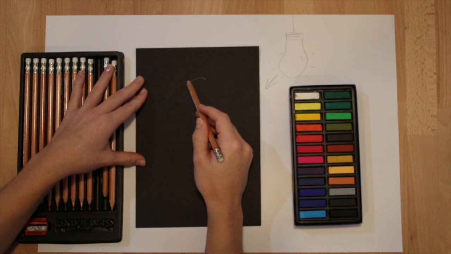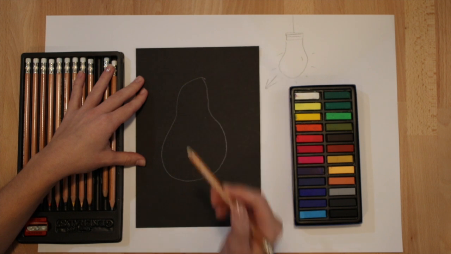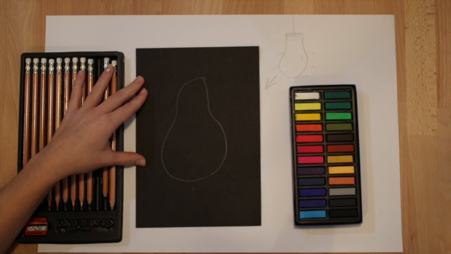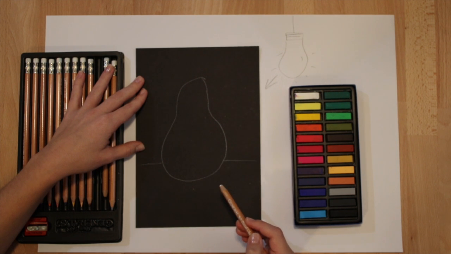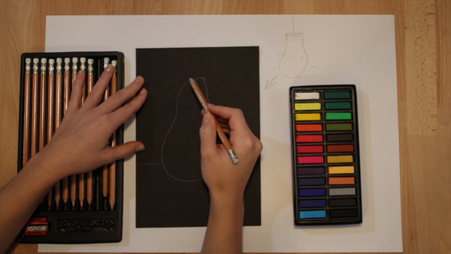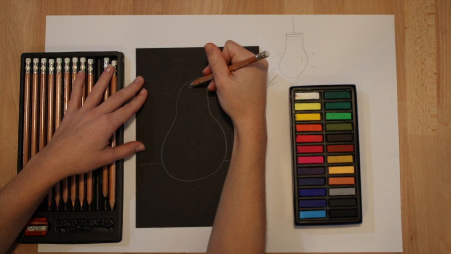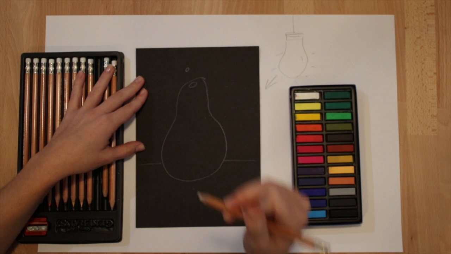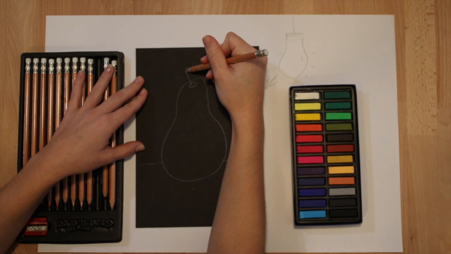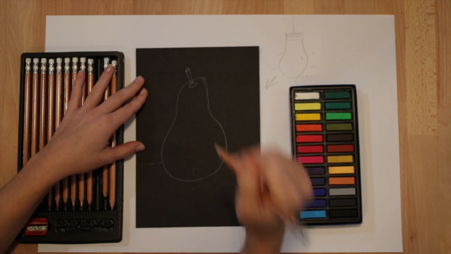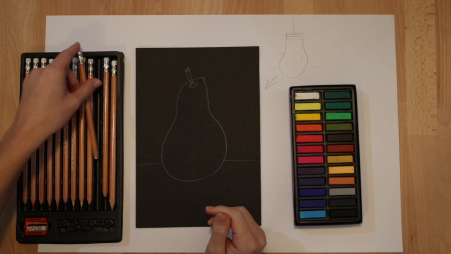So what I'm going to do is kind of just go ahead and go for it. I'm going to go ahead and draw a pear. Then I'm going to go ahead and draw a table that the pear is sitting on. After I do that, I'm going to go ahead and draw a little circle up top. And from that circle, I'm going to draw a tinier circle above it. From that tiny circle, I'm going to do 2 straight lines down into that larger circle. Here I have my outline of the pear.